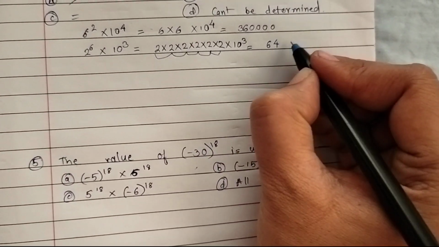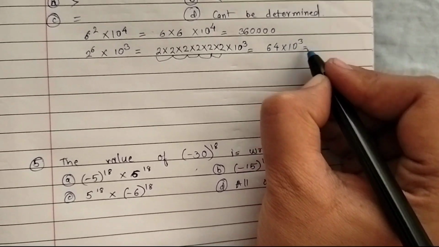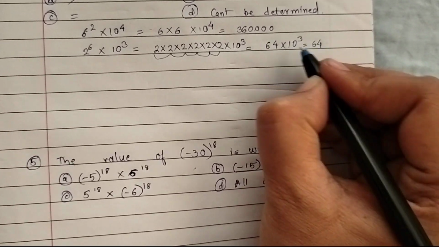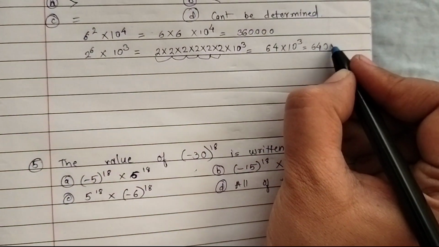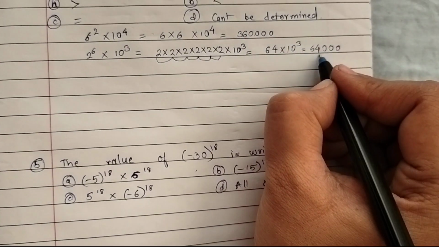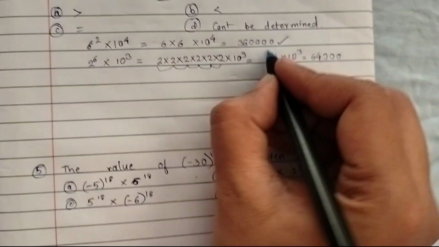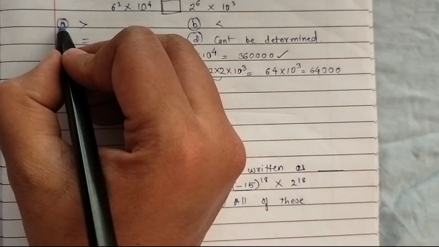Now 64 has to be multiplied with 10 to the power 3. Now 64 will have 3 zeros ahead. So this is the number. So out of these, which one is the greater one? This one is the greater one. So this will be the answer.